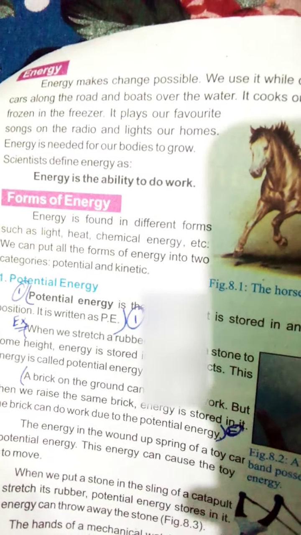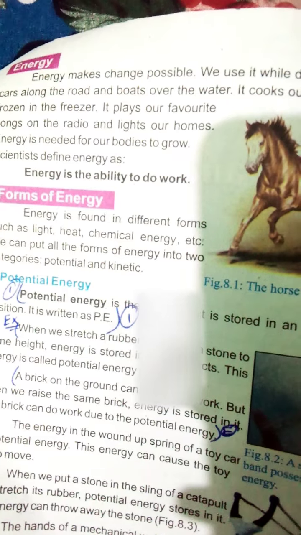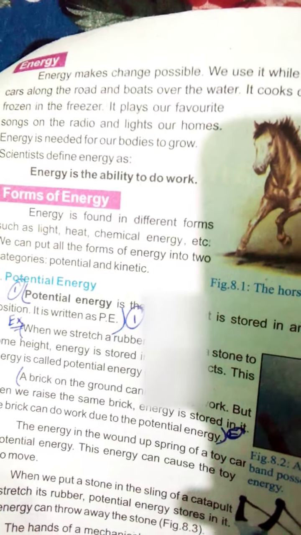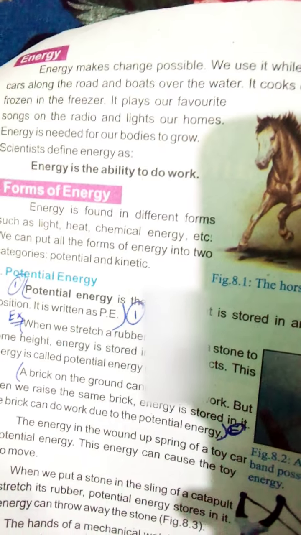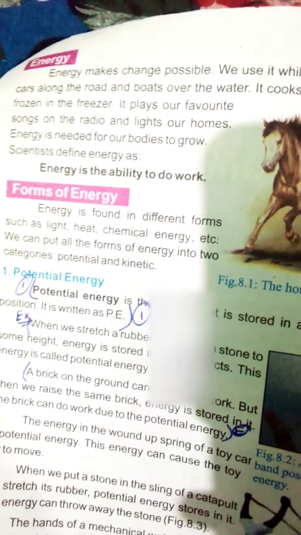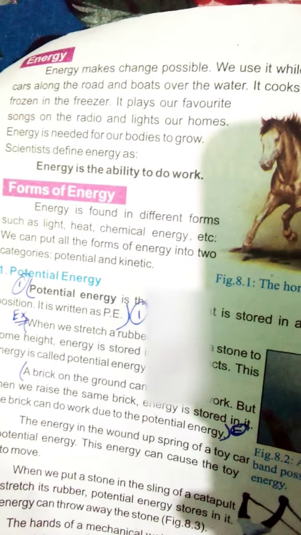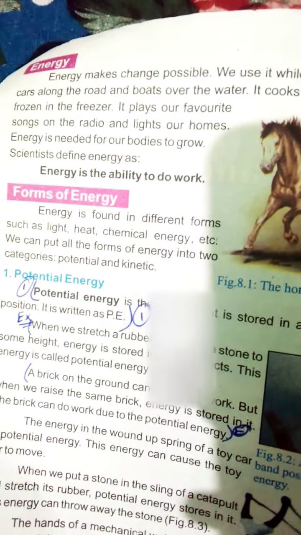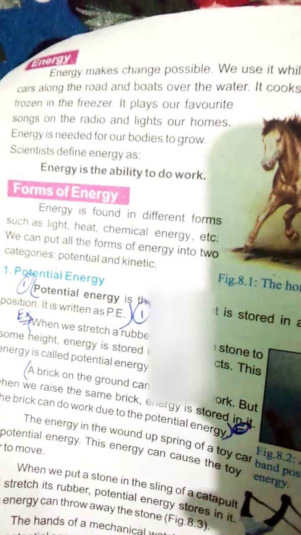Energy is needed for our bodies to grow. Scientists define energy as the ability to do work. This is the definition of energy. And the next point is the forms of energy. Energy is found in different forms, for example light, heat, chemical energy, etc. We can put all the forms of energy into two categories, potential and kinetic.